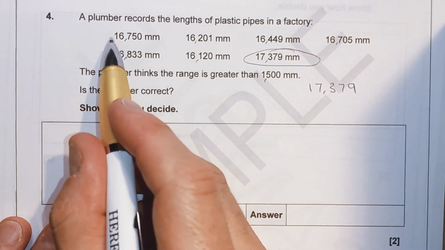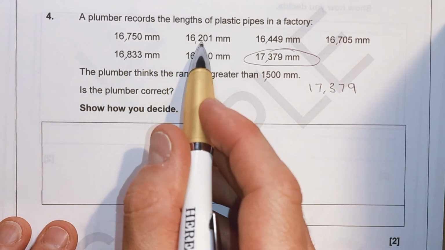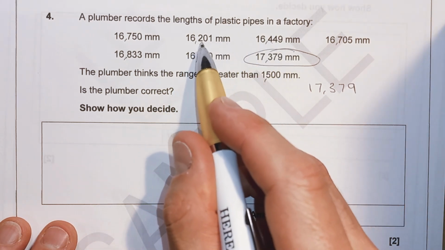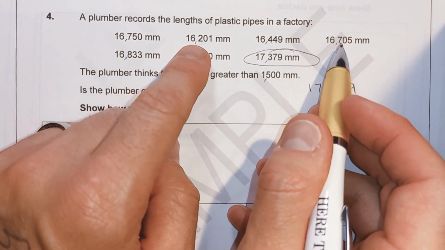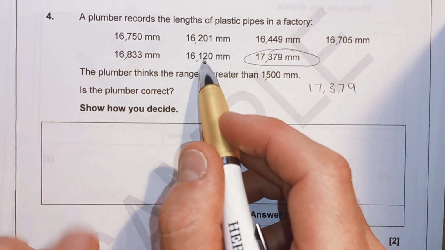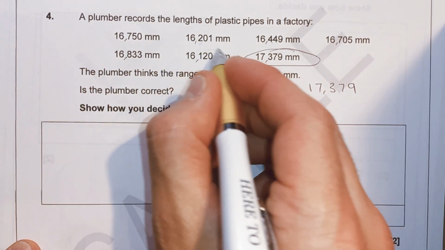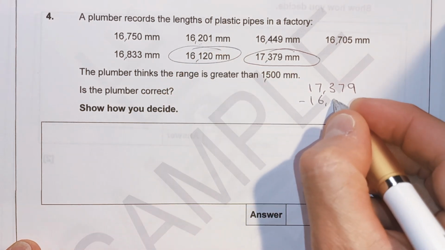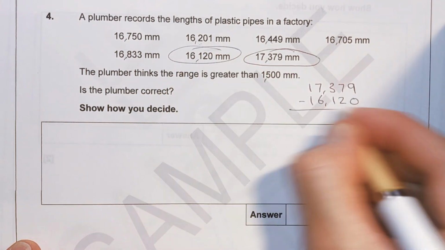And what's the smallest? 16,700, 16,200. Could be this one. 16,400. No, this is still smaller. 16,700. No, that's bigger. 16,800 is bigger. 16,120. So that's the smallest one. So we're going to subtract this.